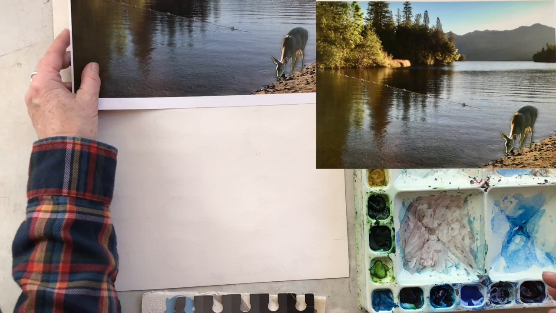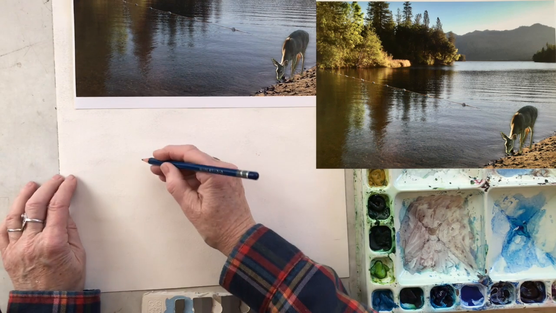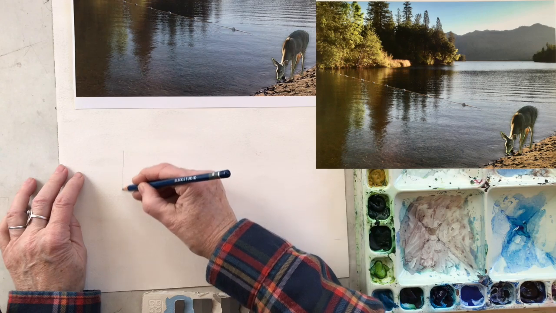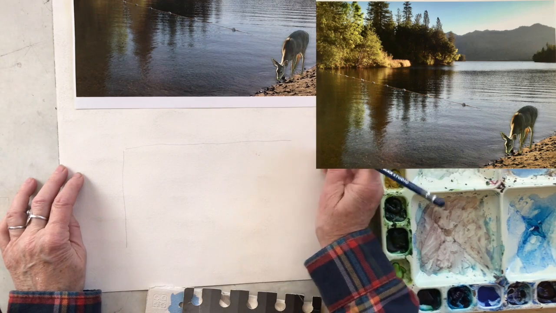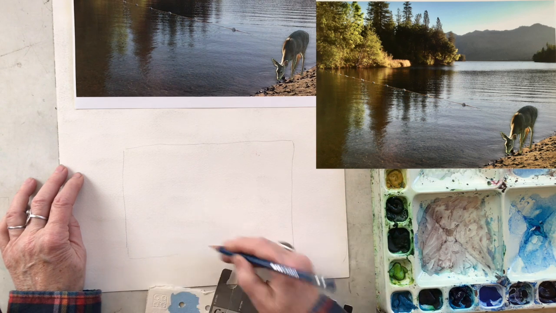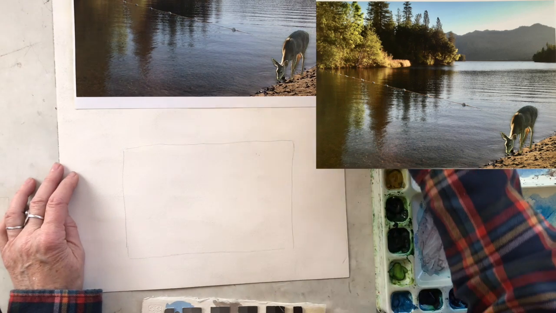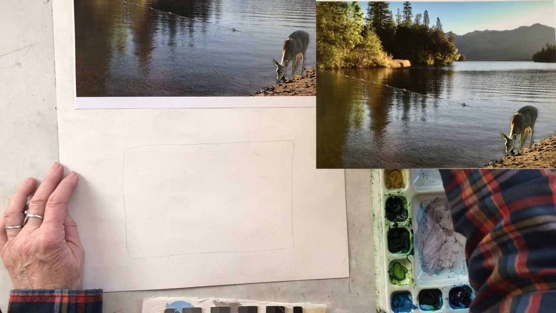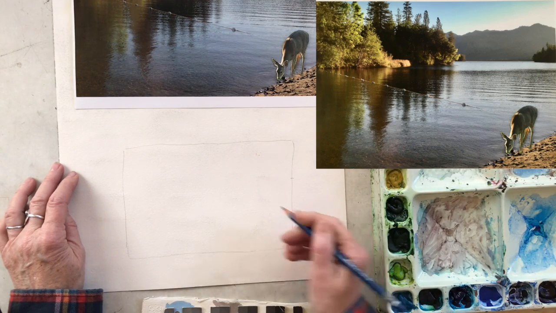Put this up here, and I'm going to just do a little quick thumbnail here. And so our proportions are approximately this. We said that top horizon was at about a third. Yeah, it's about a third. So let's just break this in there.